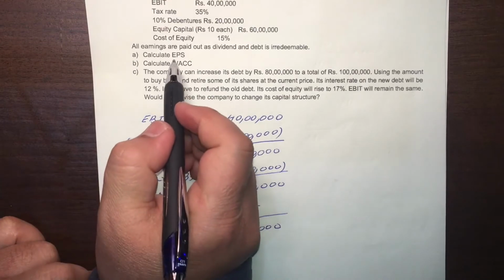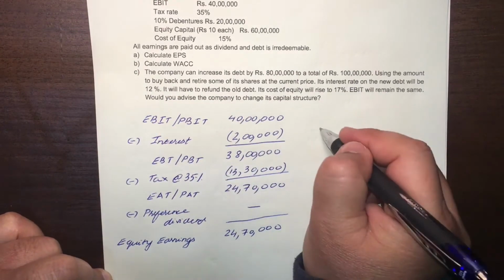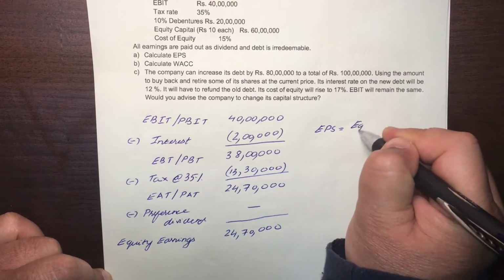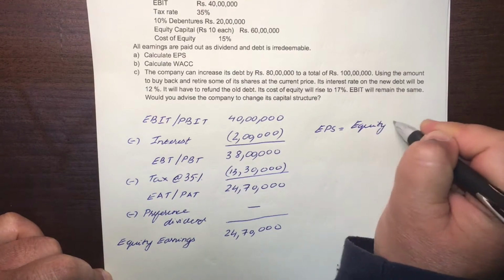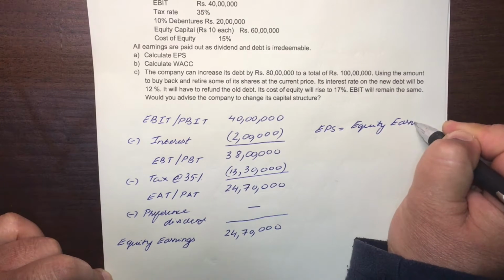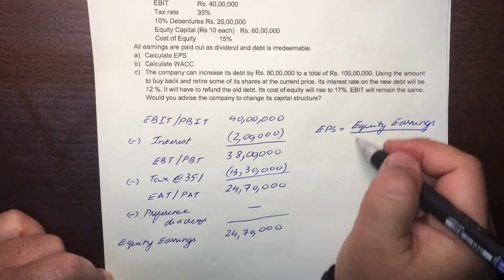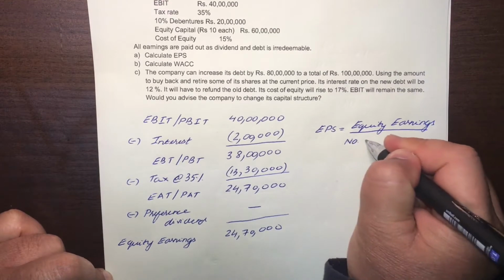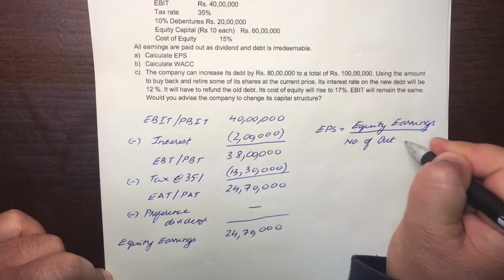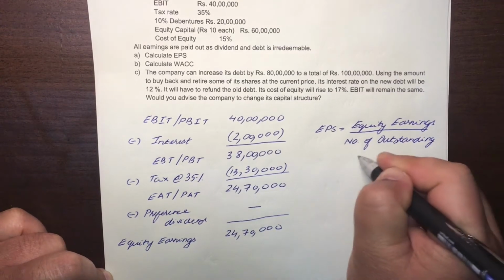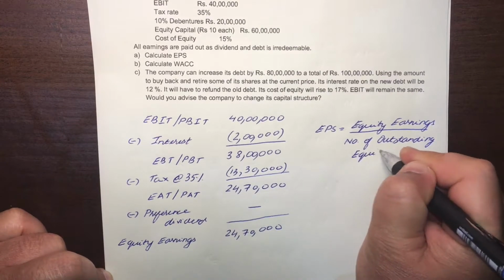Now we're supposed to find out EPS, earnings per share. Now EPS is nothing but equity earnings divided by the number of outstanding equity shares.